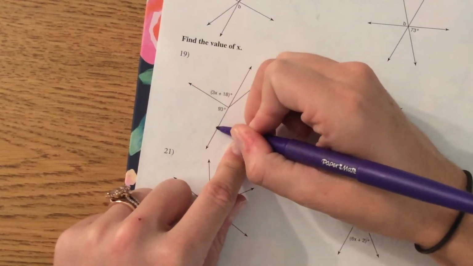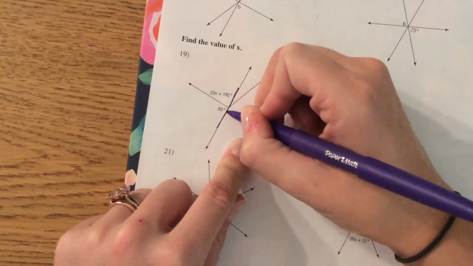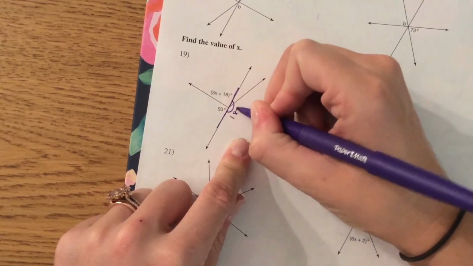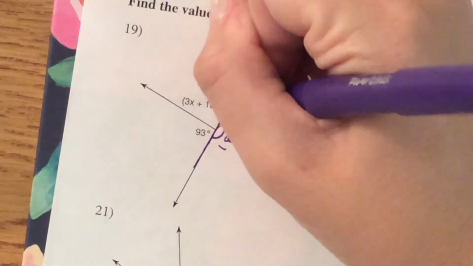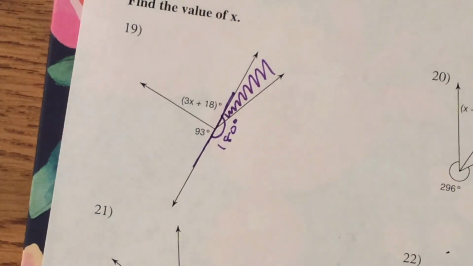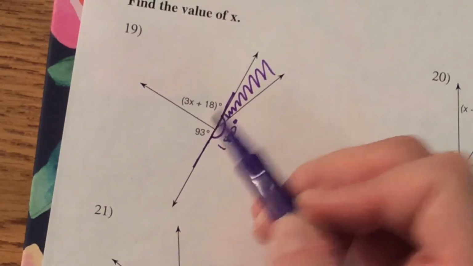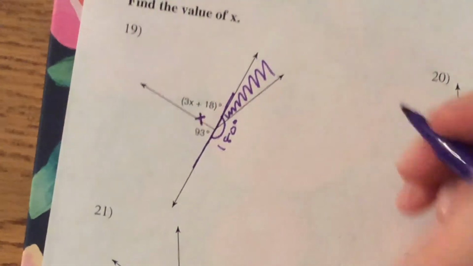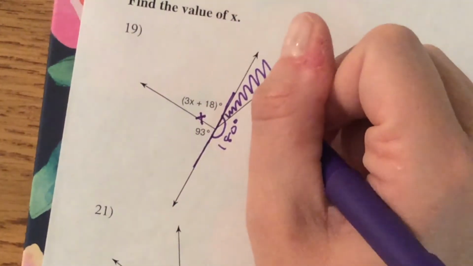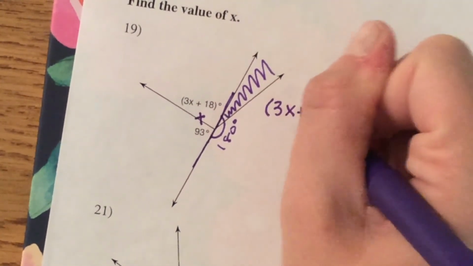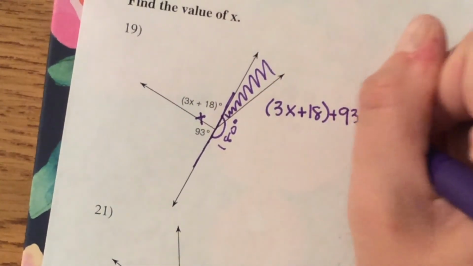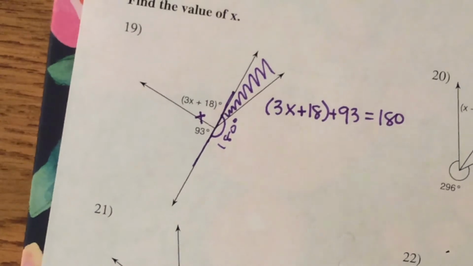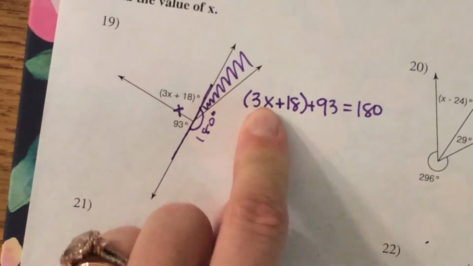So, again, you have a straight line. So you know every time you have a straight line, it's going to add up to 180 degrees. Okay? It's going to add up to 180. This angle over here is really just to throw you off. You don't even need it. So if I know that these two combine to give me 180, my equation would look like this. 3x plus 18 plus 93 equals 180. And then you would just solve for x.